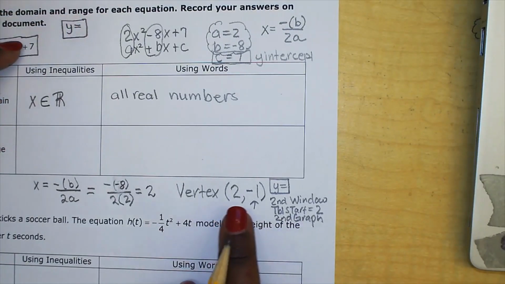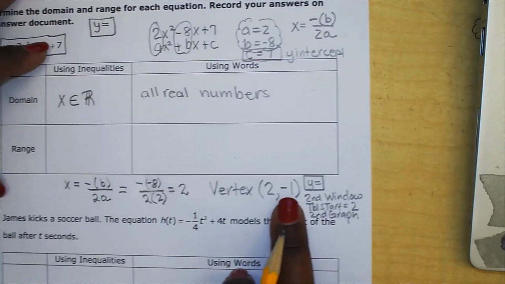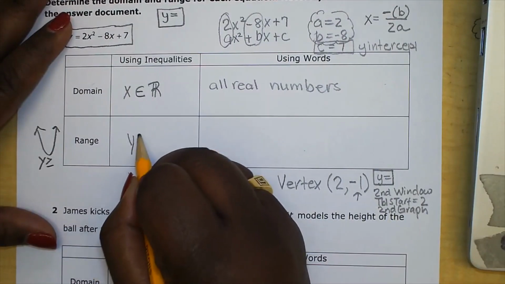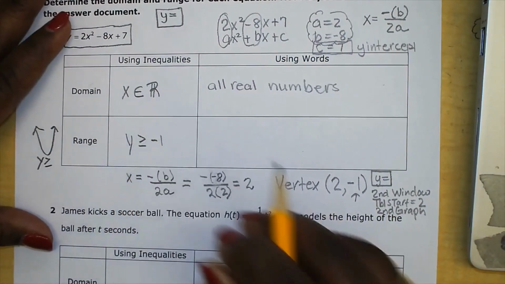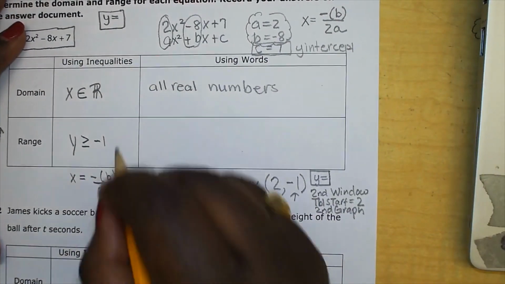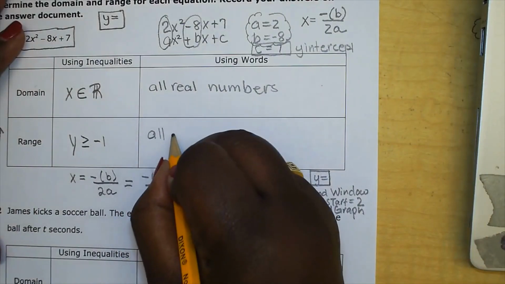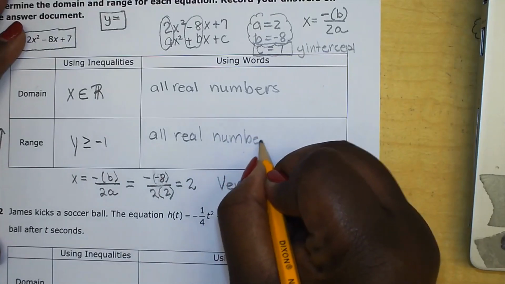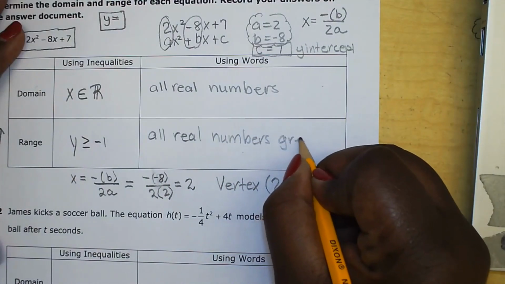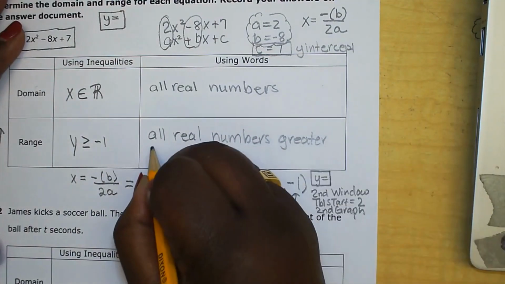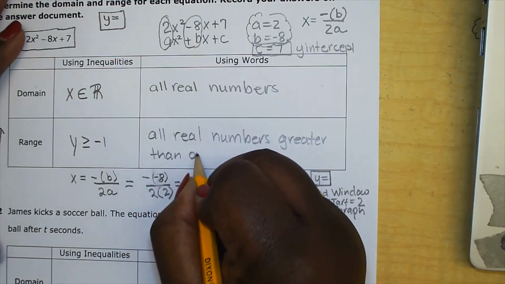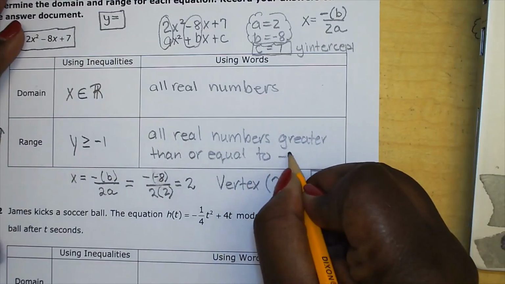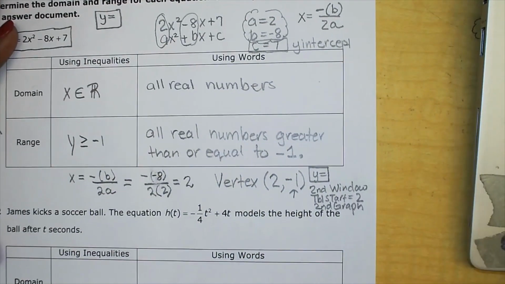So now that I know my vertex is at negative 1, and I also know that it's going to be greater than, the range is y is greater than or equal to negative 1. What is that in words? All real numbers greater than or equal to negative 1. That's my answer.